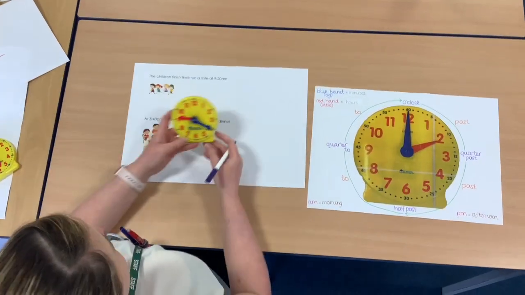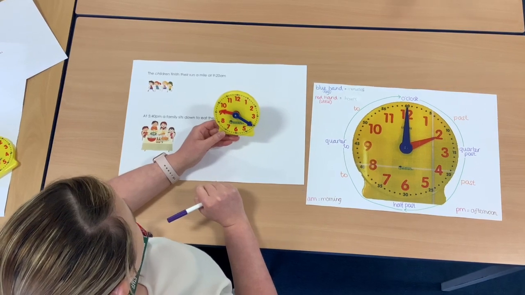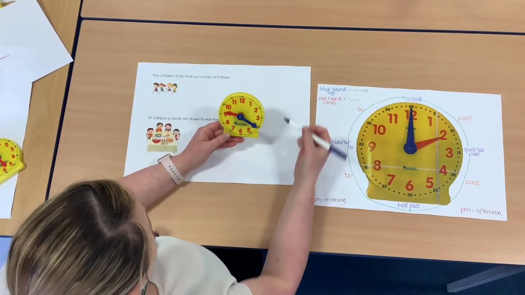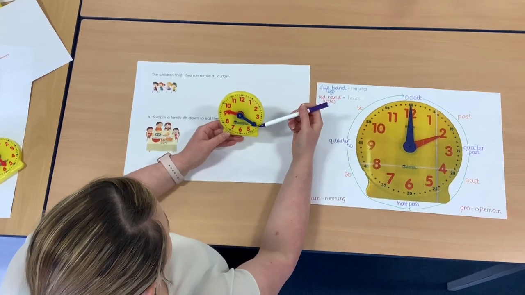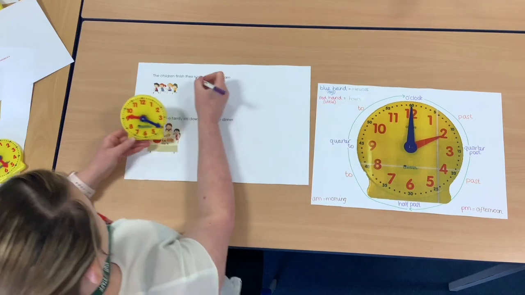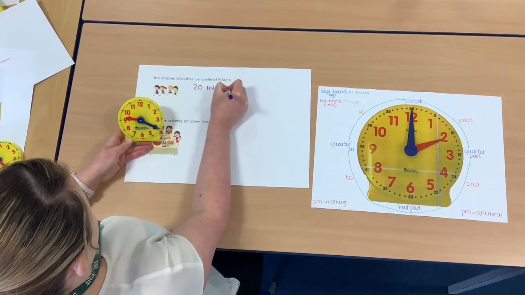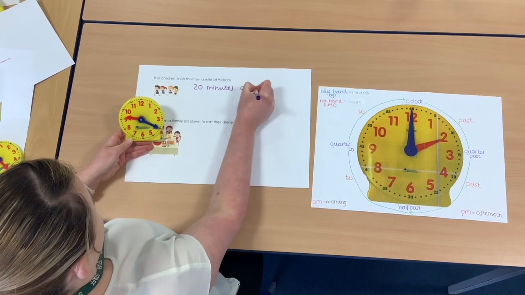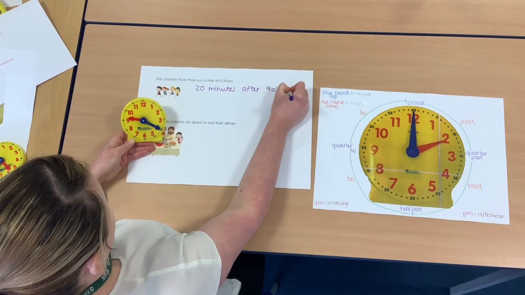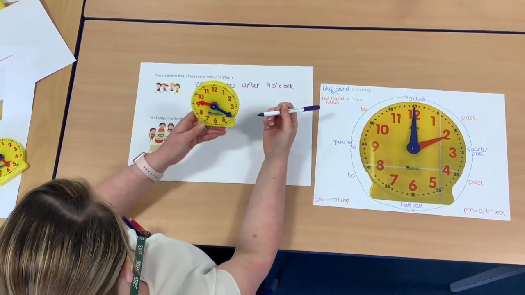If we have a look at that now on the clock, I've got my 9:20. We're going to look at 3 different ways that I could say the time. First of all, if I'm here, I count 5, 10, 15, 20 minutes. 20 minutes after 9 o'clock. Because 9 o'clock has already happened, it's 20 minutes after 9 o'clock.